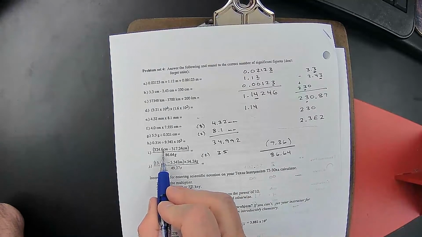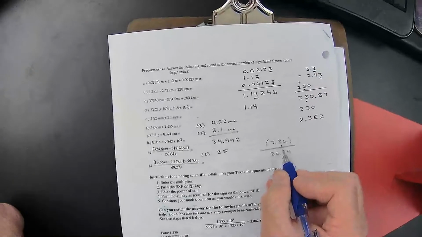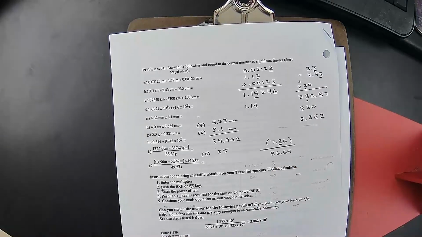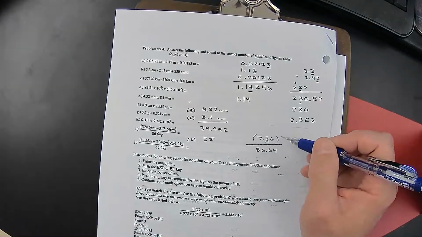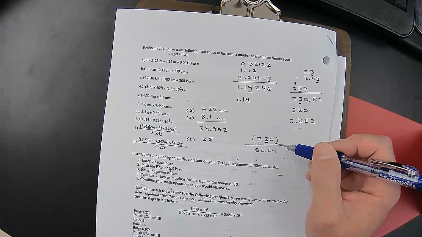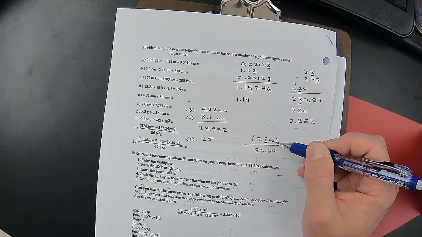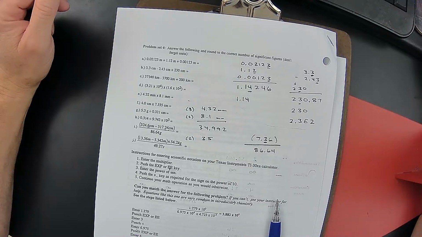This number was only precise to the tenths, and this one was precise to the hundredths. So this one really should only be showing 7.3. But if we round it right now, we end up with rounding error. So we write down the whole value that's listed on our calculator, but we don't round yet.